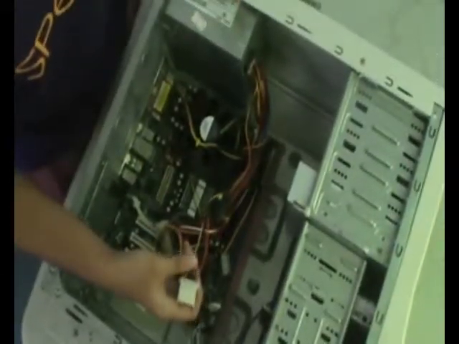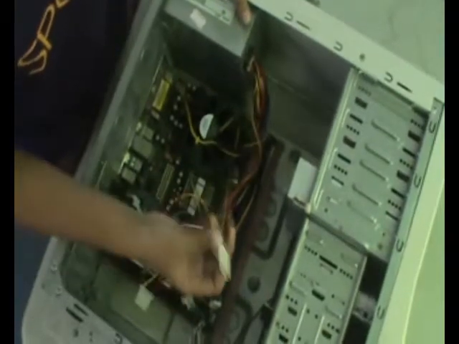After placing all the components, we'll now connect it to the power supply through the power cords.